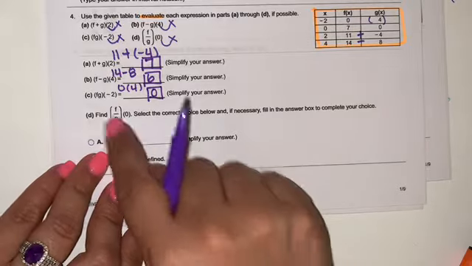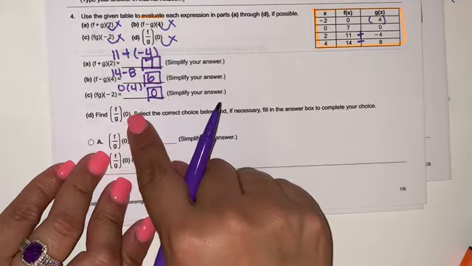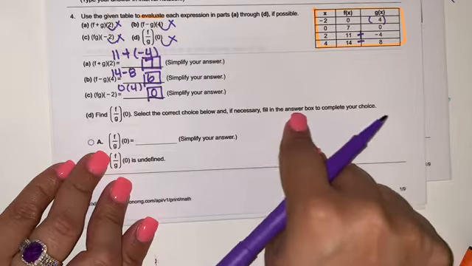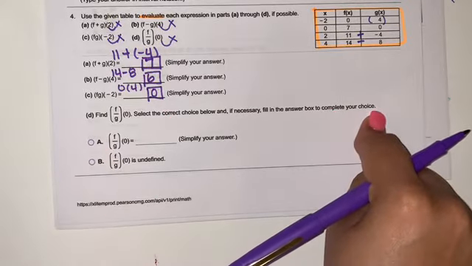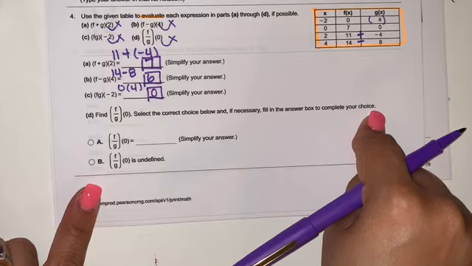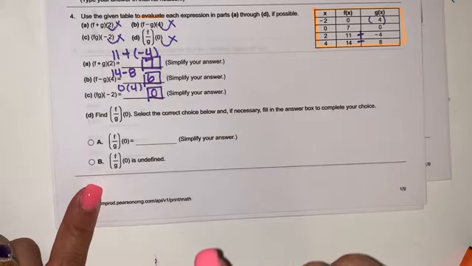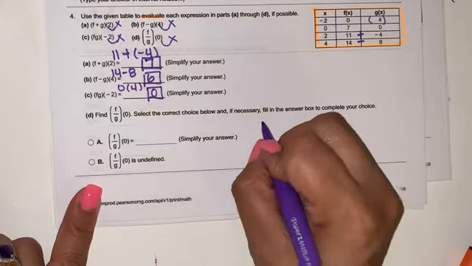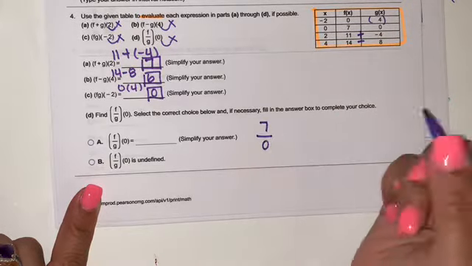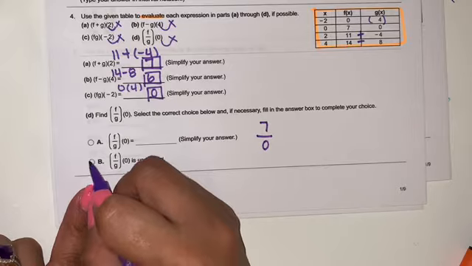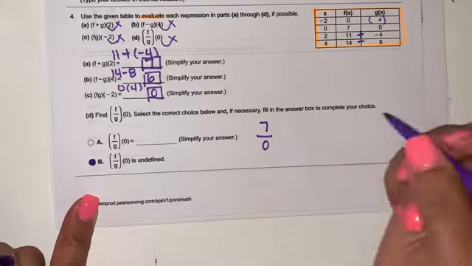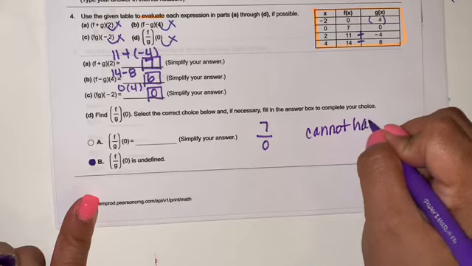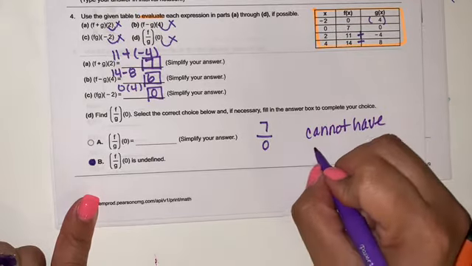And lastly, find f divided by g at 0. Select the correct choice below if necessary. Fill in the box to complete your answer choice. Okay, so at 0, I have 7 divided by 0. This is going to be undefined because you cannot have a 0 in a denominator.